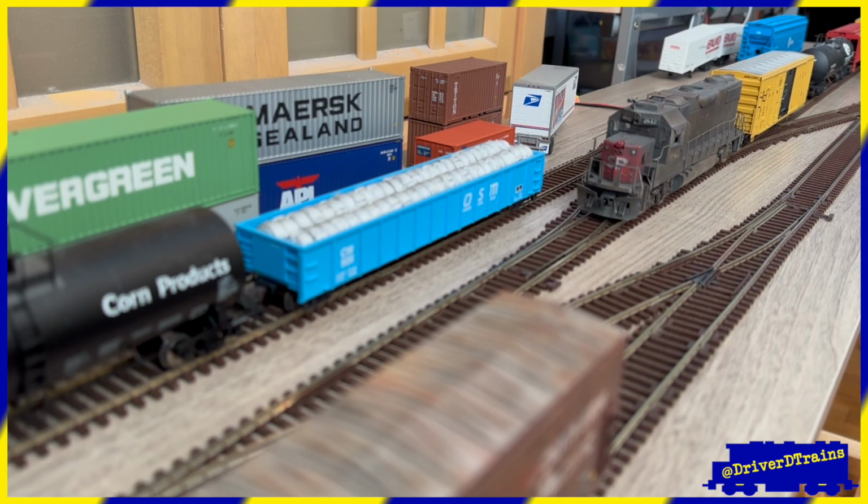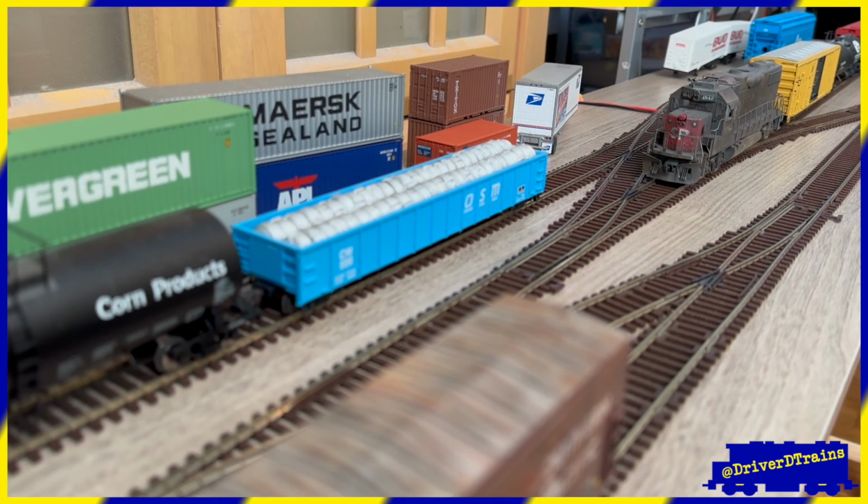It looks like we're on yard duty today, so let's find our locomotive and grab our first cut of cars.